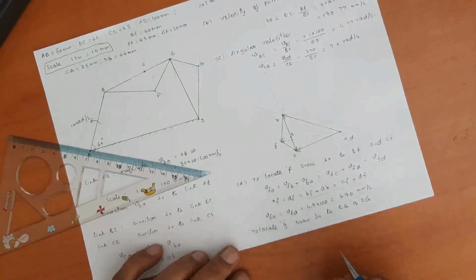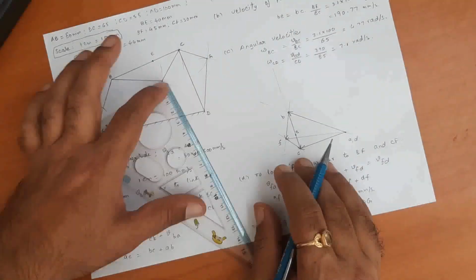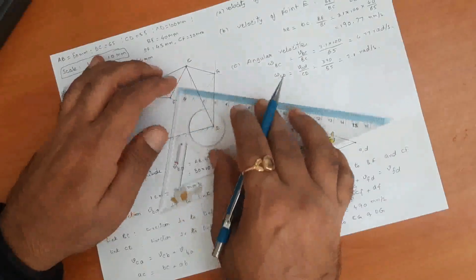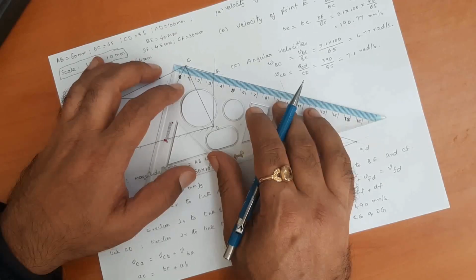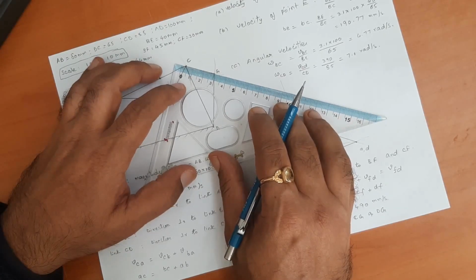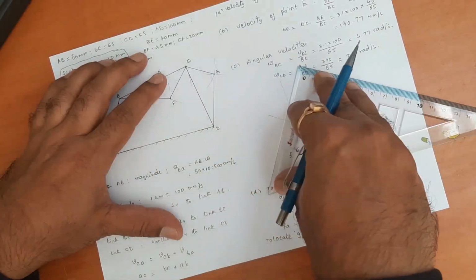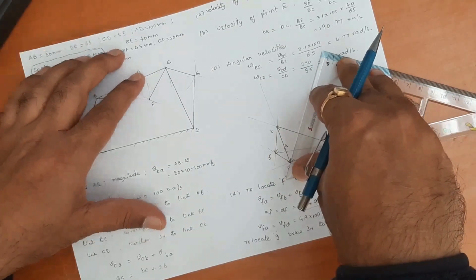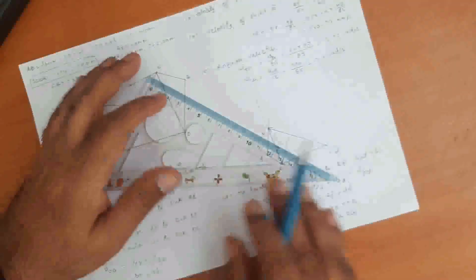So now we will place the scale like this on CG, and we will draw a perpendicular line from C. So this is the perpendicular, and a DG perpendicular.